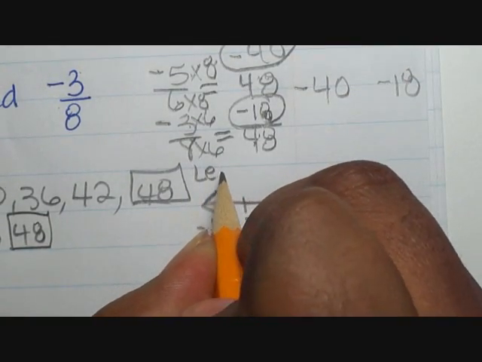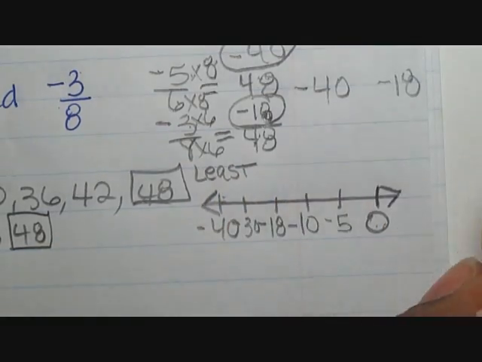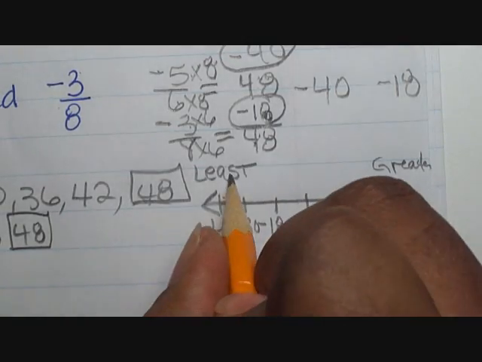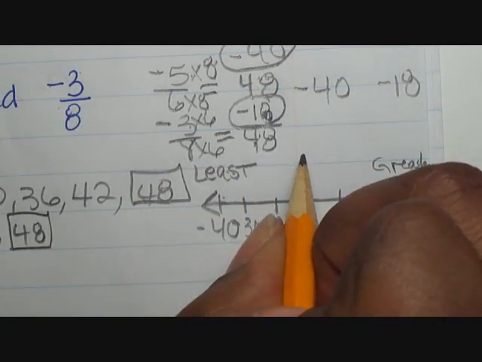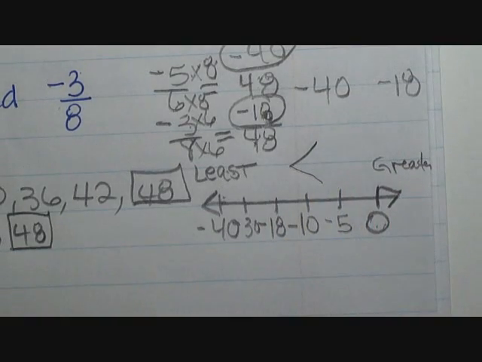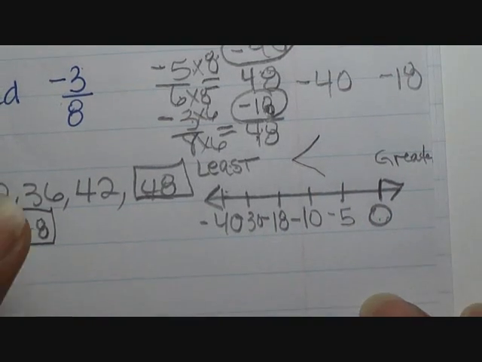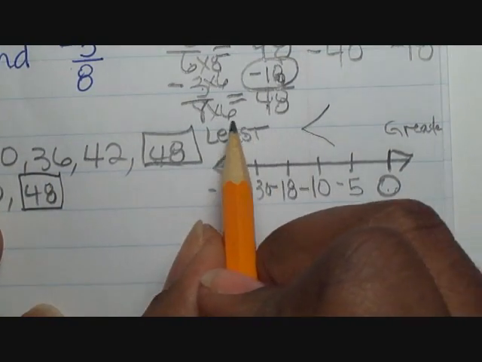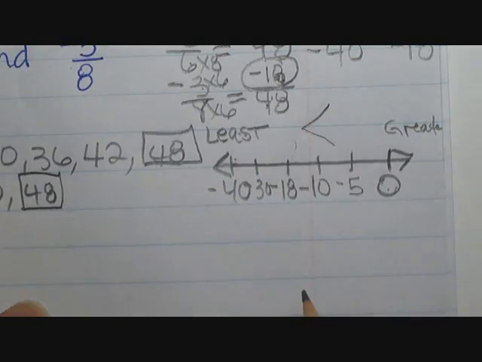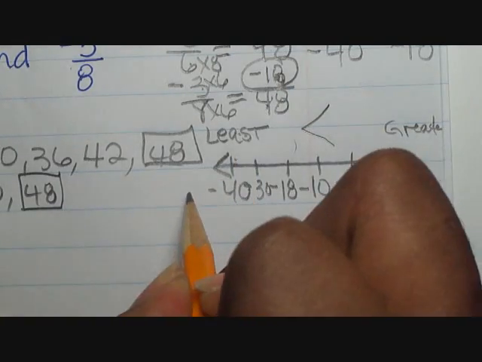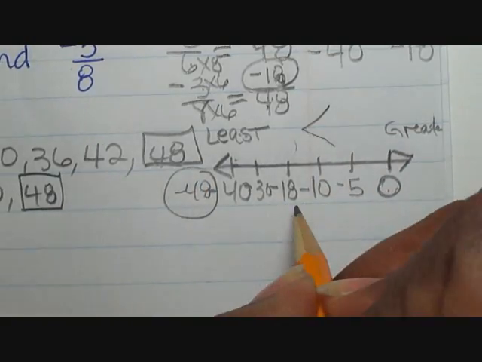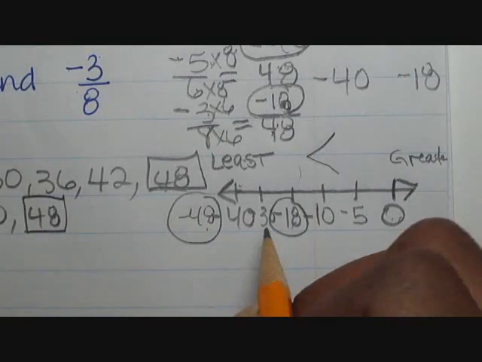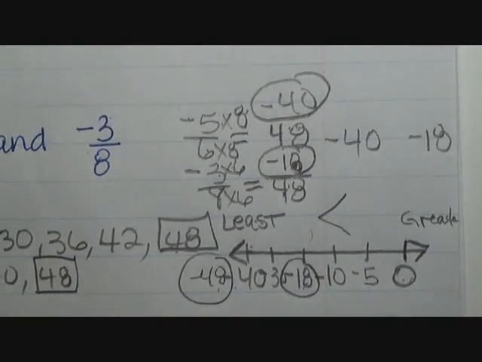Now, this is the least, and this is the greater side of the number line. So anything over here compared to anything over here is going to be like this. Okay, that's the symbol I would use to represent a number line. All the numbers on this side are less than all the numbers on this side. So there's my 40, and I know that negative 40 would be somewhere over here, and then there's my negative 18 that I'm comparing. So that tells me that negative 40 is less than negative 18.